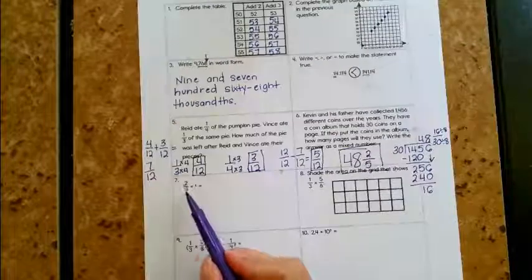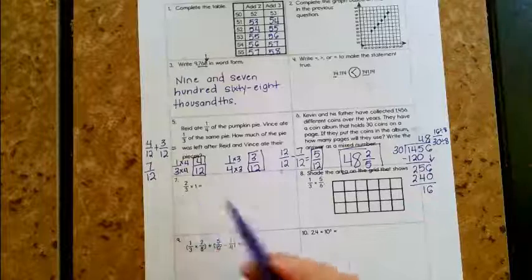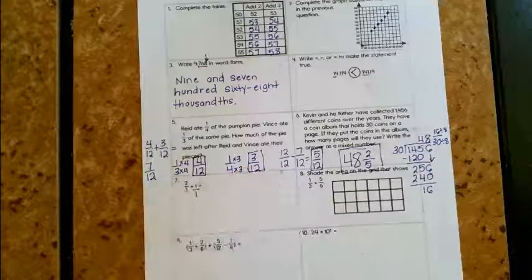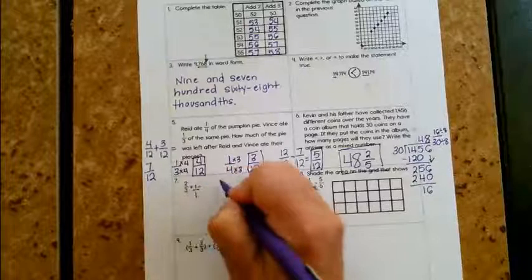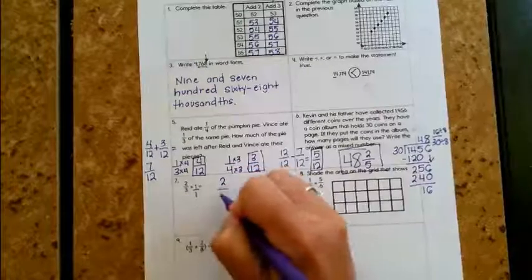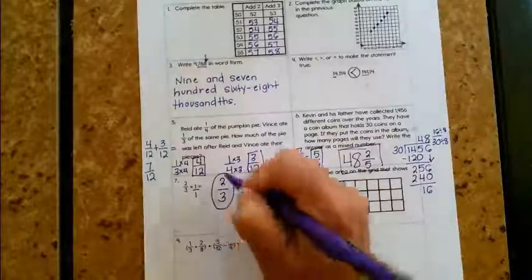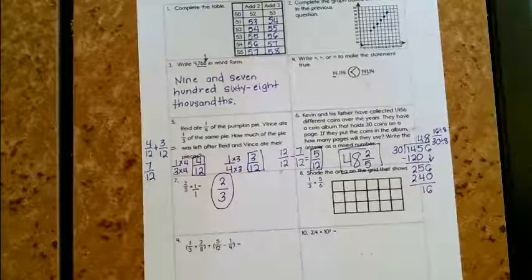All right. We are multiplying a fraction by a whole number. So put your whole number over 1. 2 times 1 is 2. 3 times 1 is 3. Could it really be that easy?